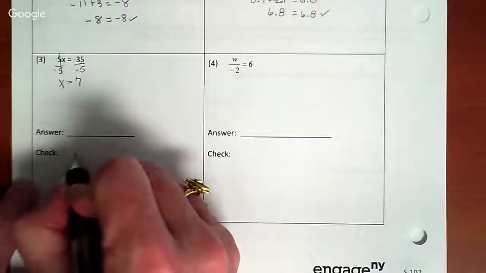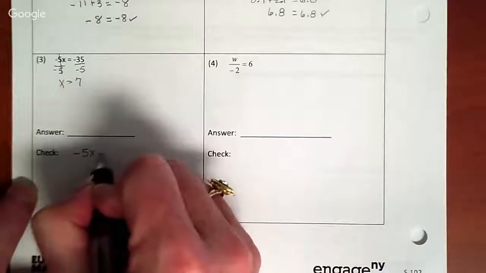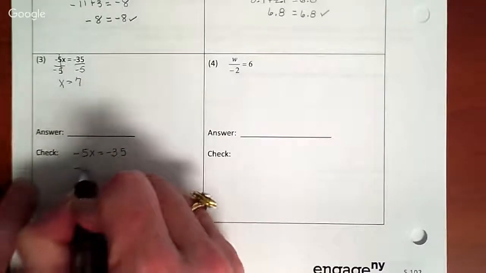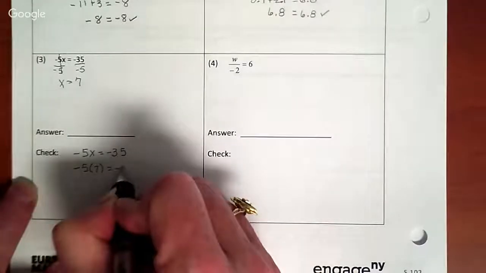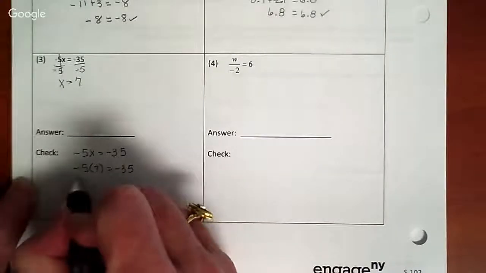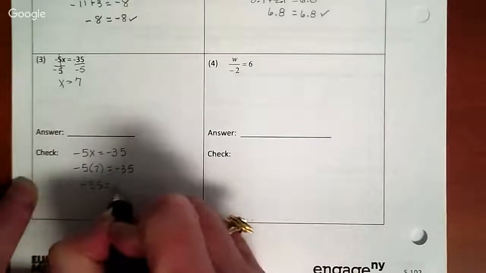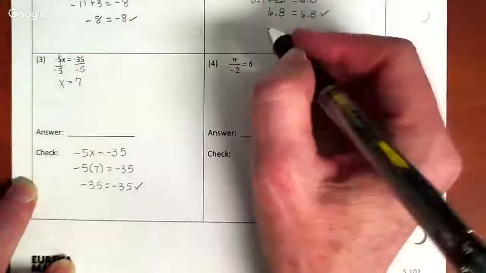So remember, write our equation down. Replace: negative 5 times 7 equals negative 35. Do the math. Make sure you use your calculators. Negative 35 equals negative 35. All of this information has to be on the test.